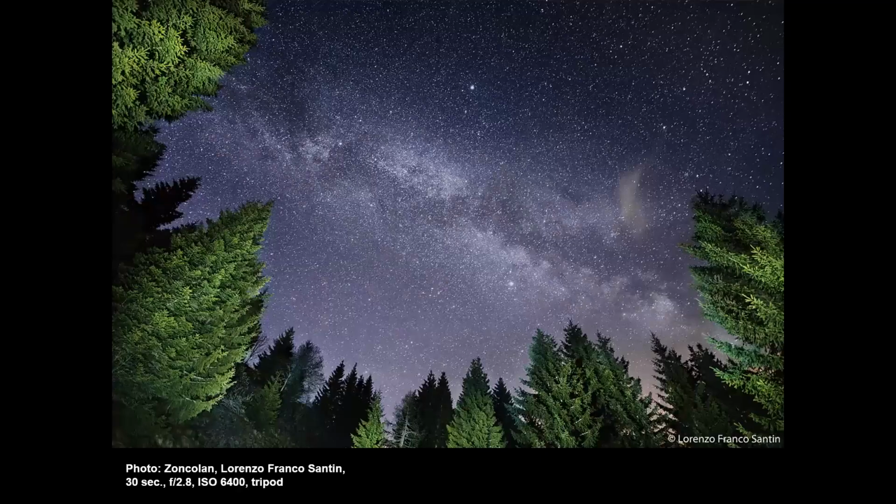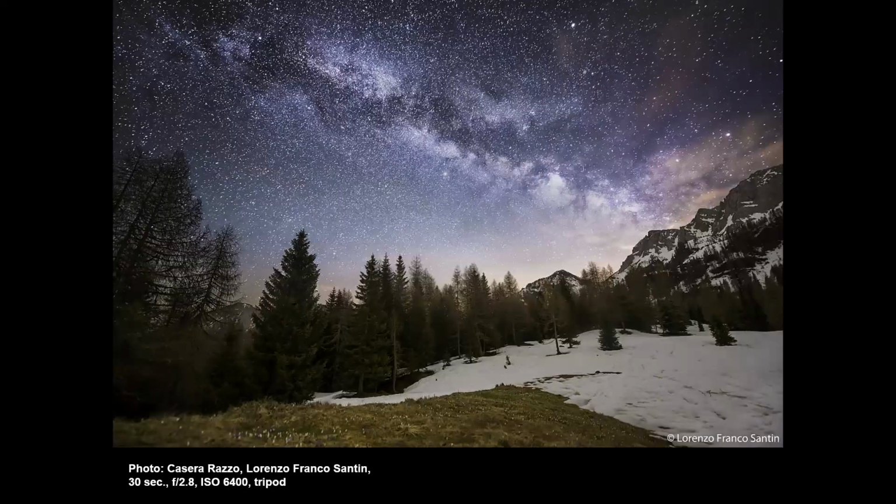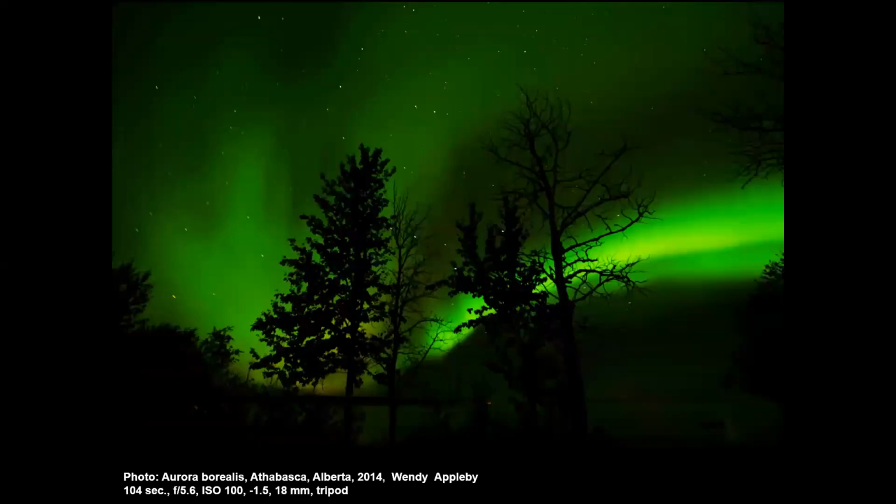So here's a photograph of the Milky Way using a lens that brings the forest around it. Here's one in the mountains of the Milky Way and another Milky Way. And you can see that the foreground looks like it's just about daylight because of the long exposures.